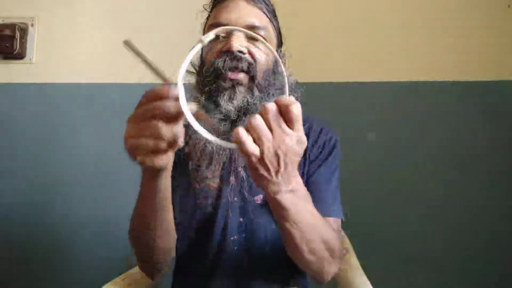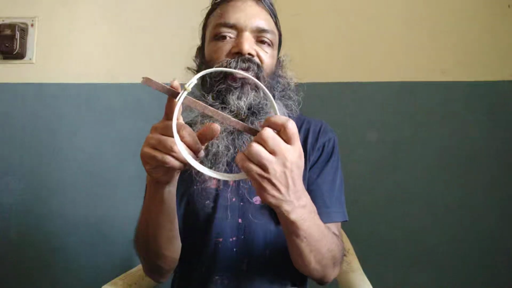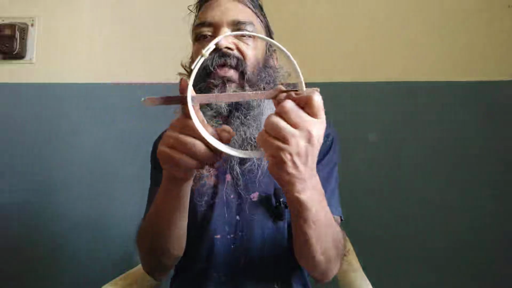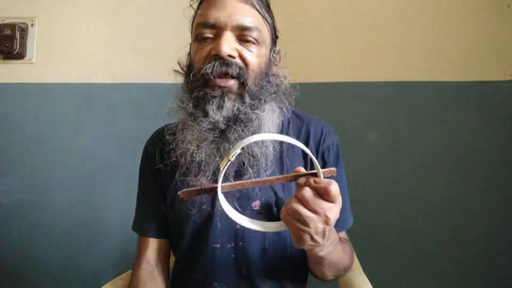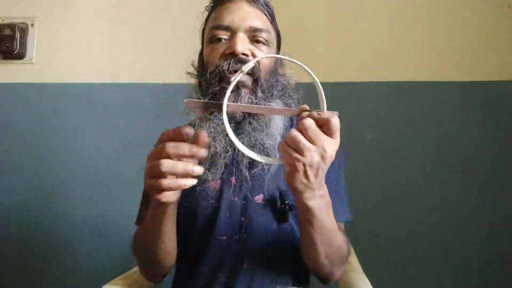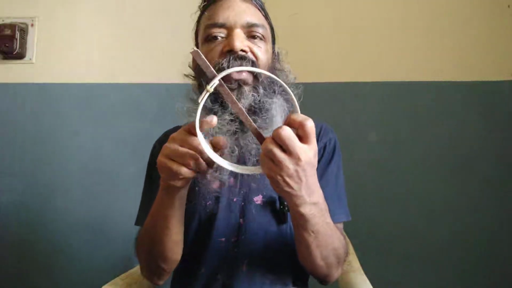The x limit is understandable. The x limit is minus a by square root of 2 to a by square root of 2 because it is not the complete a. This is a and this is minus a. That is the radius of a circle or a sphere. But if I rotate it 45 degrees, this x component will be less.